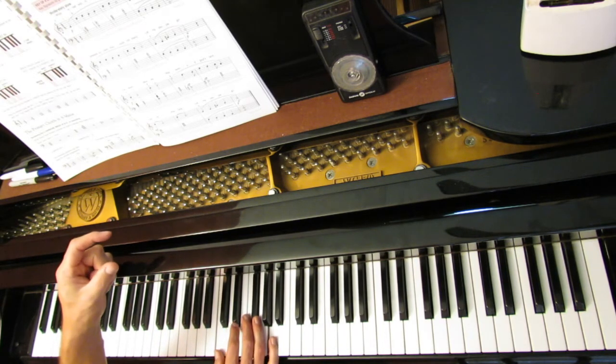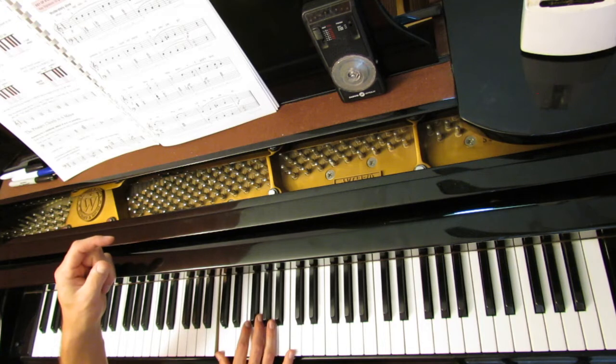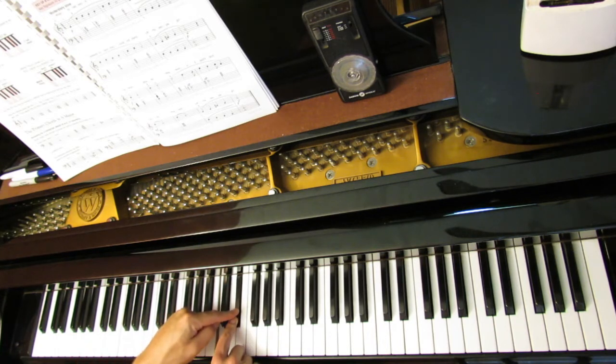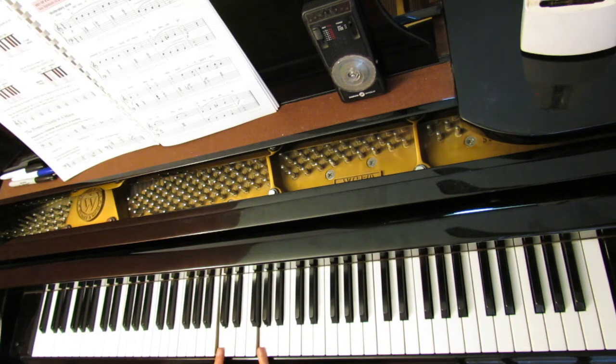Well, for a minor third, from C we have to go 3 half steps. 1, 2, 3. Now, a major third from E flat, you have to go 4 half steps. 1, 2, 3, 4. Well, 1, 2, 3 plus 1, 2, 3, 4 is 7. So we still have a perfect fifth, but instead of a major third in the middle, we have a minor third. And that makes the C minor triad.